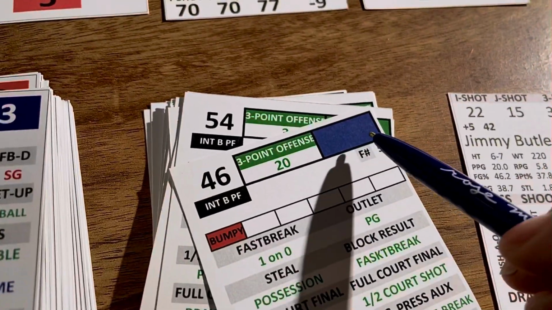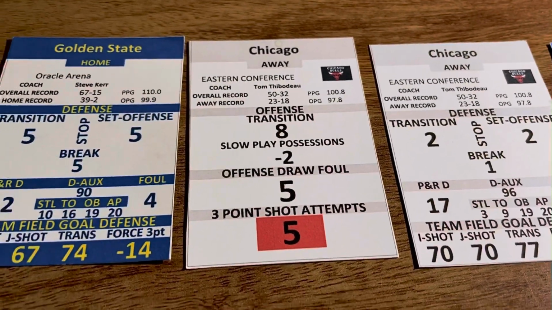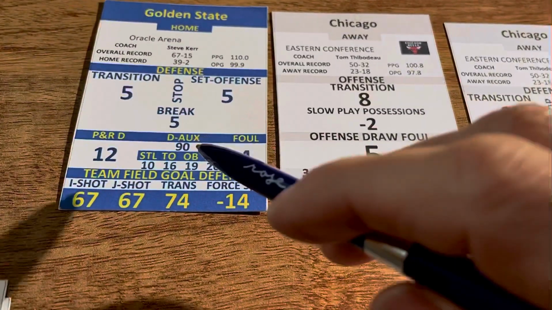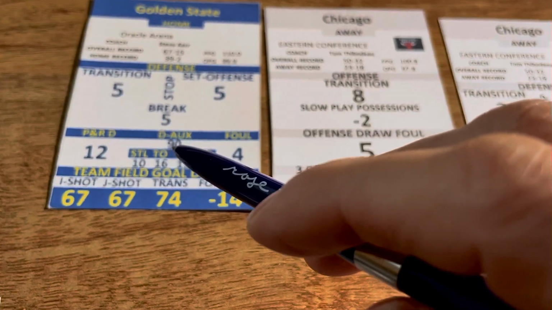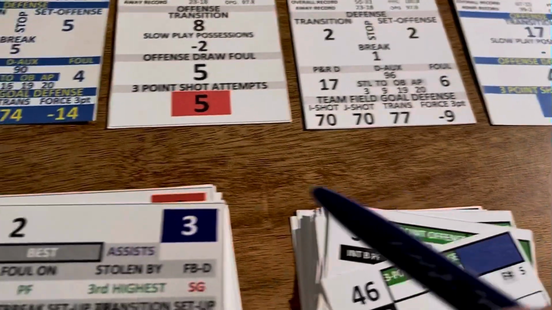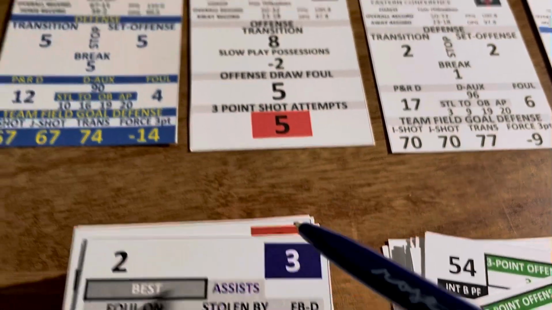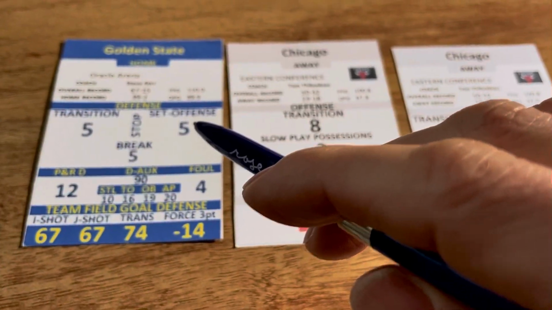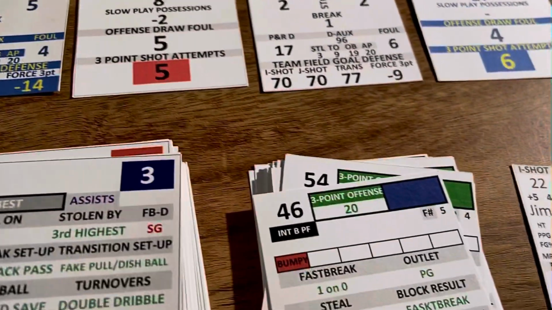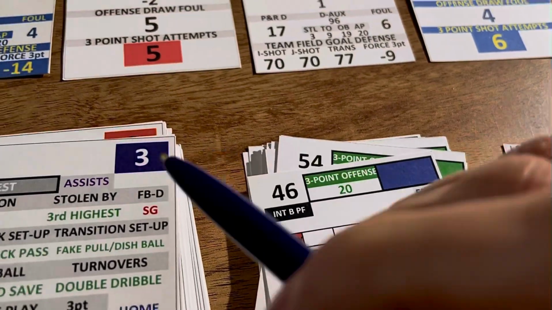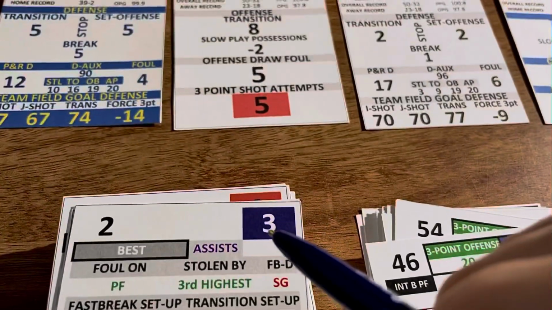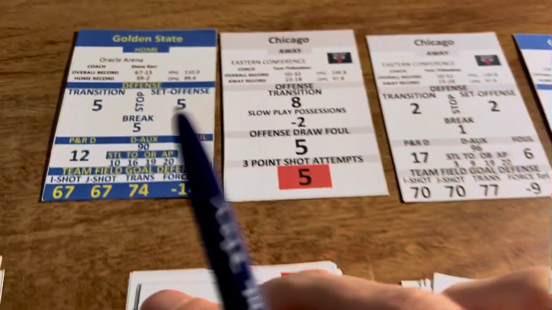Blue option has the ball. No transition because the 46 is above the 8. It's also not an auxiliary play because it's below 90. Warriors again, 3 against the set offense. Get the stop. So it's the blue option. It's going to take a forced shot because the Warriors played effective defense.